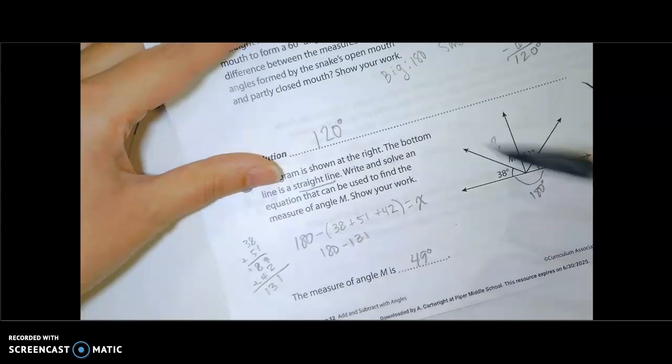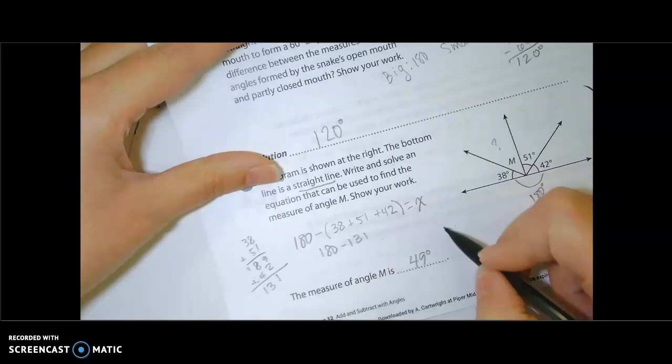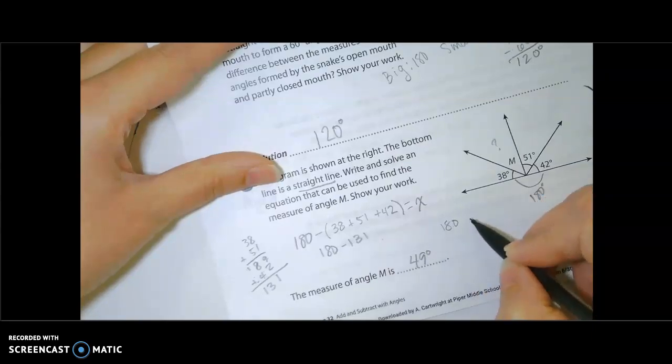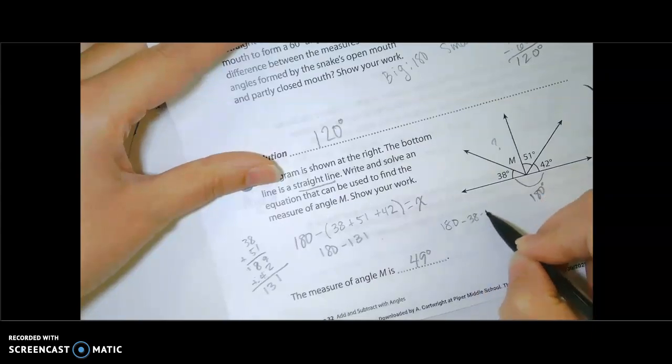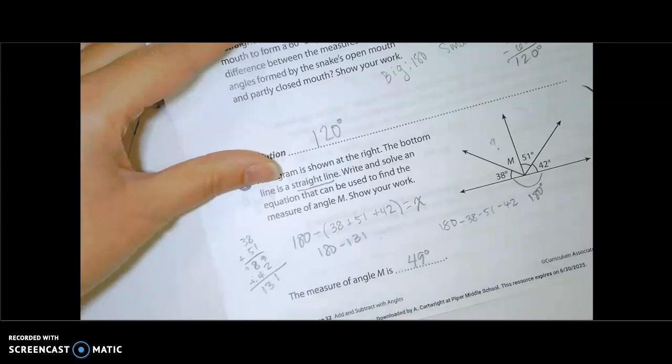But notice, I added and then I subtracted. Do you have to? No. We could have done 180 minus 38 minus 51 minus 42. We're going to end up with the same thing.